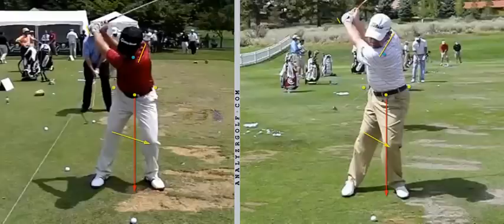Now, where else would this work? Each player would find this useful in regards to longer clubs. I had an email from one of my students asking me, to what degree should the trail leg straighten? Well, the answer to that really is that it will change from club to club. With a pitching wedge, we're not trying to create as much power, so we don't need to get the shoulders to travel as far, and we don't need to propel the butt of the club as far. So consequently, we don't need to straighten or extend the right leg quite as much.